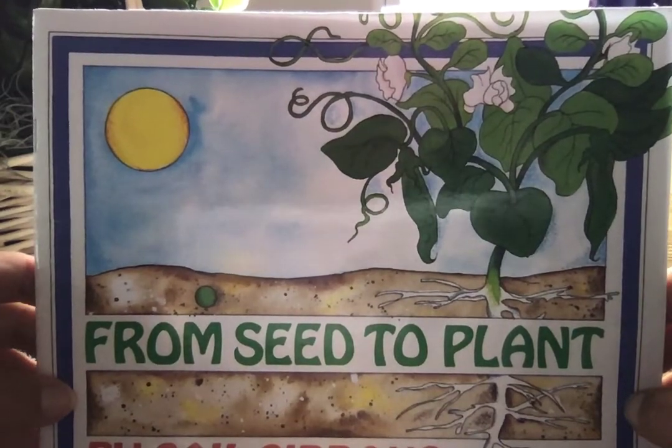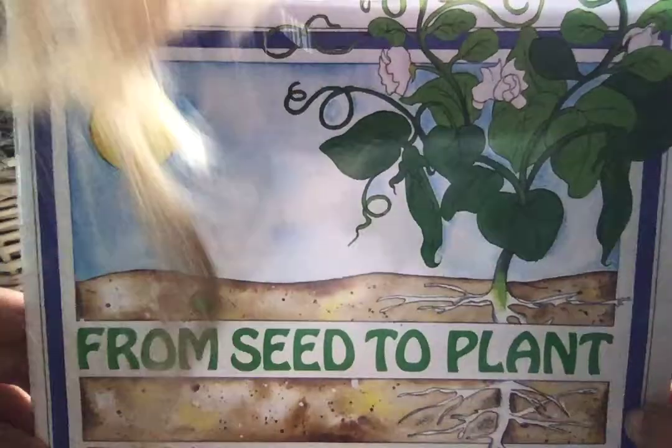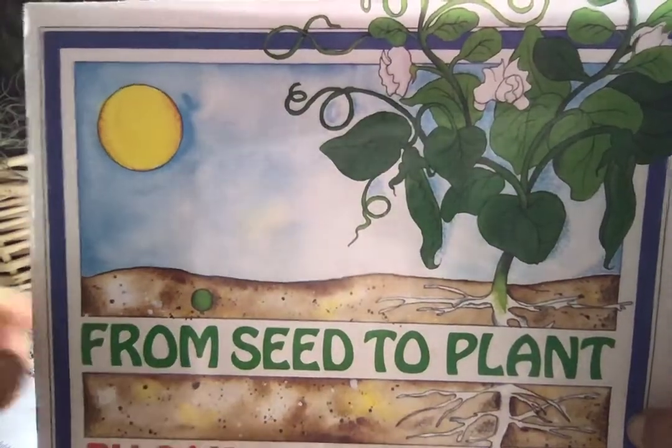I know you can't see my face, but I have a new way of showing you guys books, hoping that you'll be able to see a lot better. And every once in a while my hair might come in front of the camera because I'm actually in back of my computer right now.